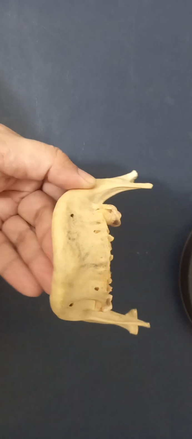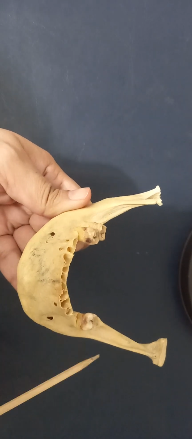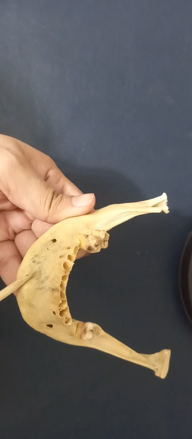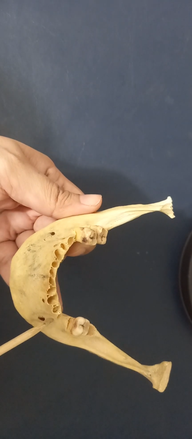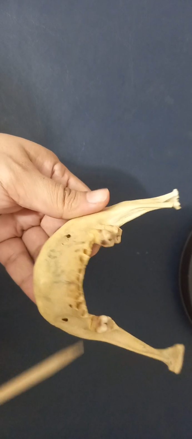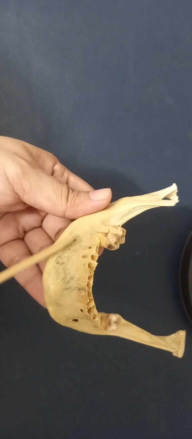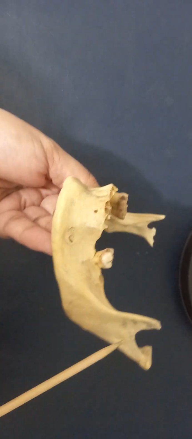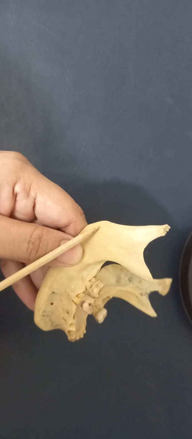Bismillahirrahmanirrahim. Today we will discuss the mandible. Now this bone is a mandible. It makes the lower jaw and it is the largest bone of the face, and it bears the sockets for the lower teeth. Now it has two parts.